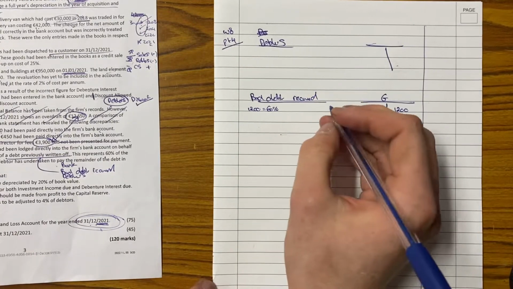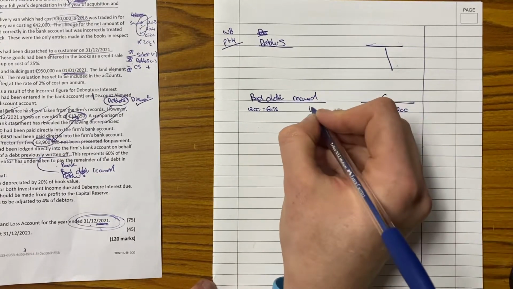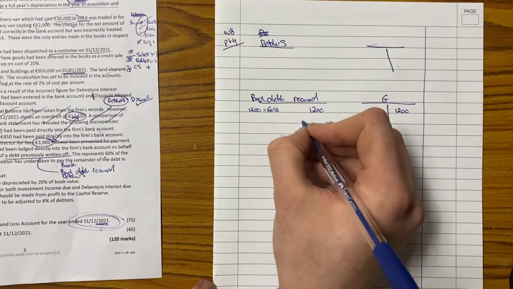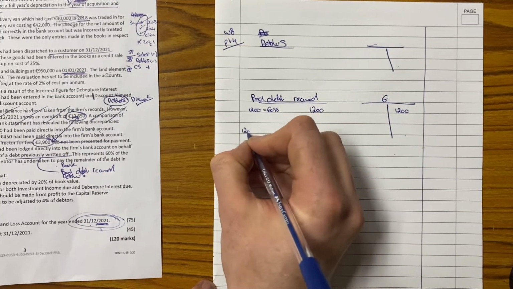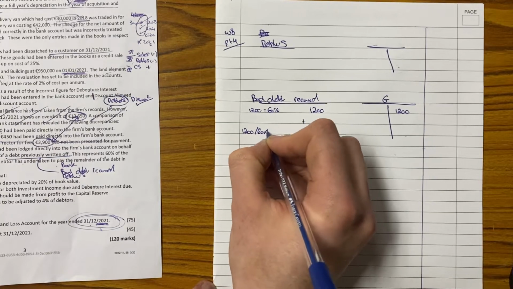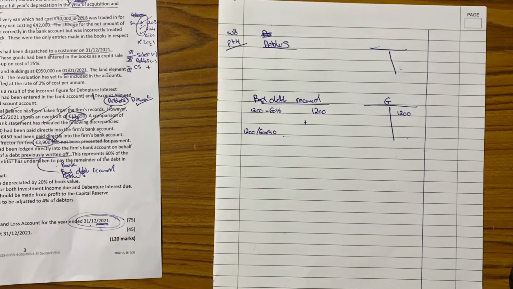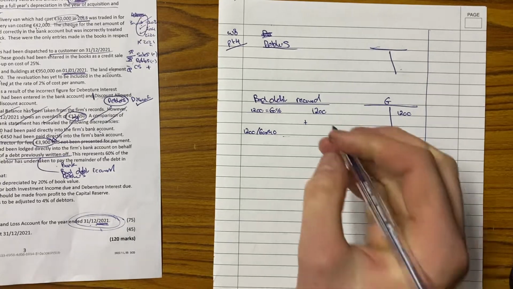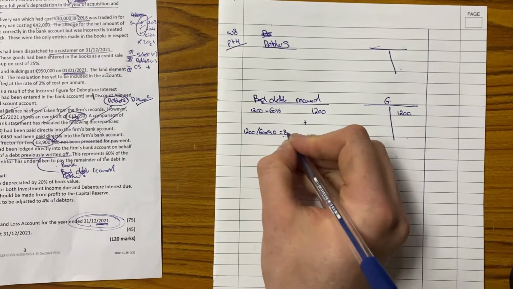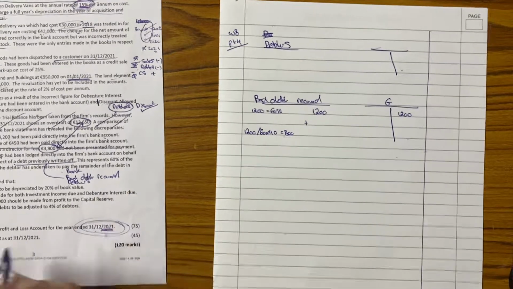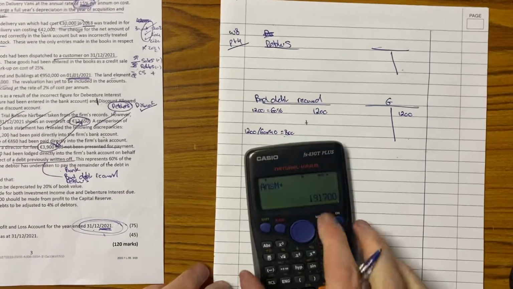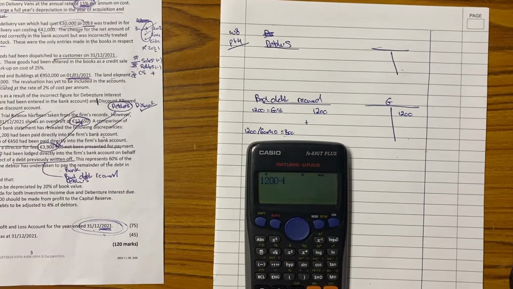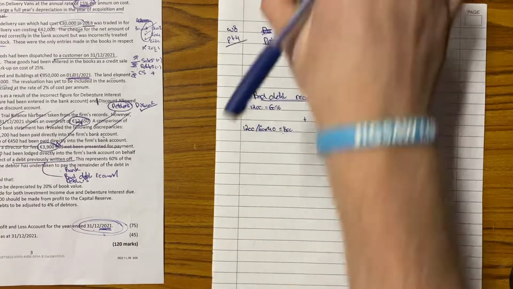Now I'm looking for the remaining 40%. Okay, so the first item is 1,200, and I'm going to add on the 40%. So 1,200 divided by 60 multiplied by 40, and that will give me a total value of 800 euros. I'll just double check that now. So 1,200 divided by 60 multiplied by 40, and that gives me 800, correct?